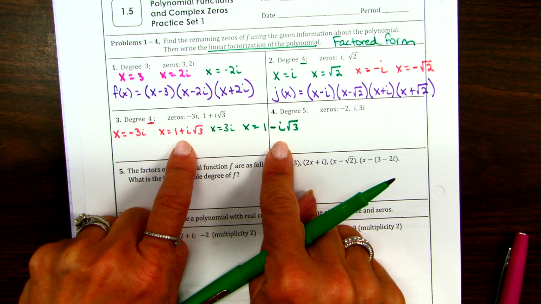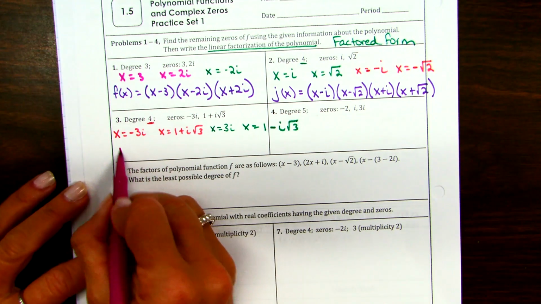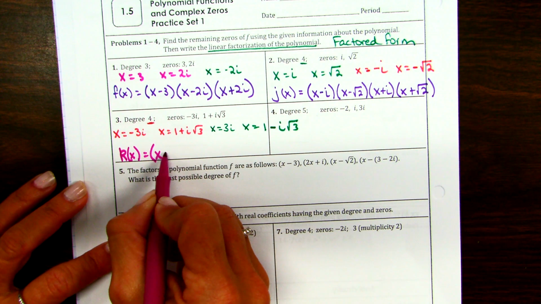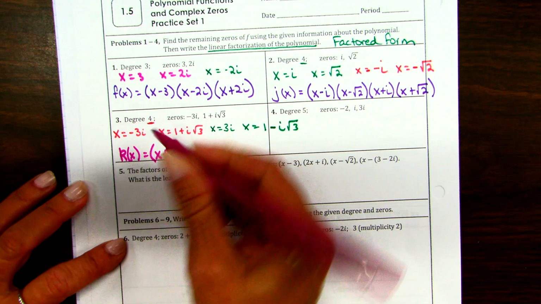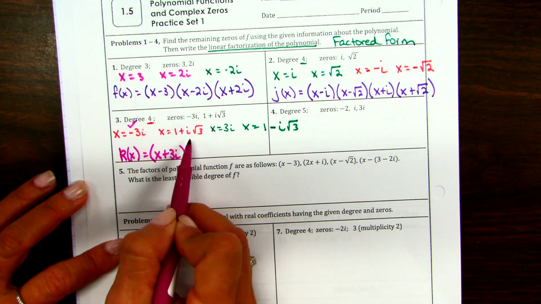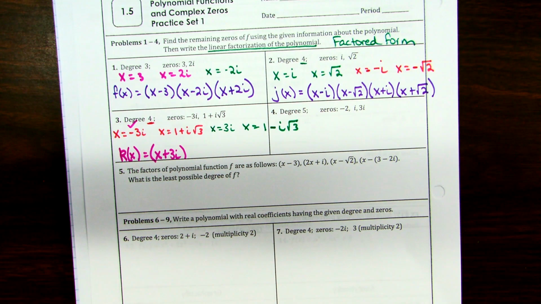Good. Put it in factored form. x plus 3i, that's this one. You're just moving 2 things to the other side. They're both positive on the right side. When they both come to the other side, they'll both be negative. Okay, you just change the sign.